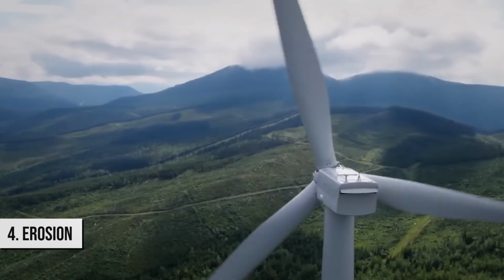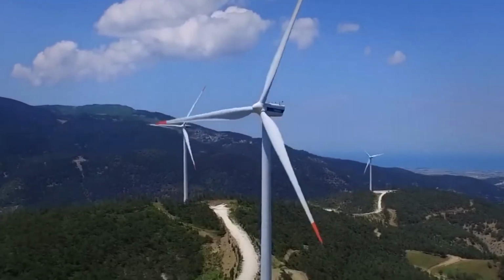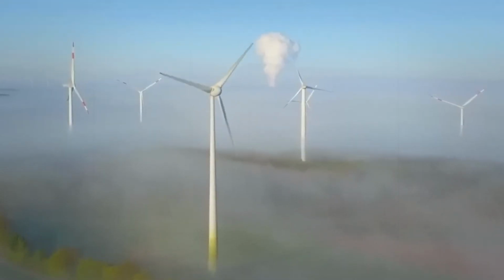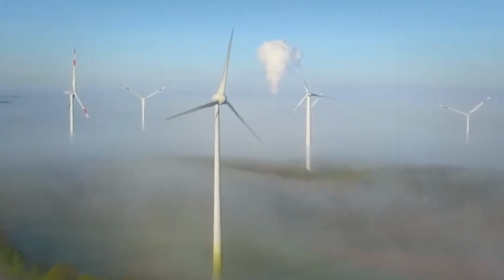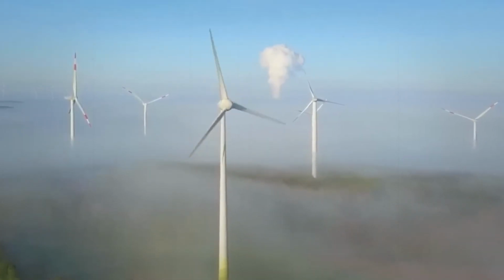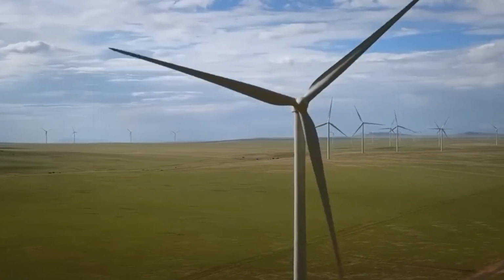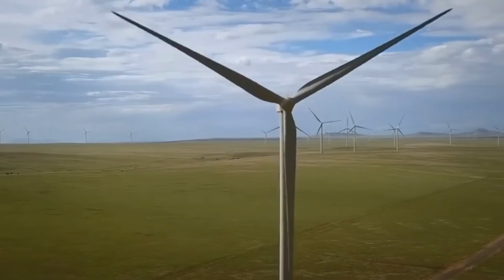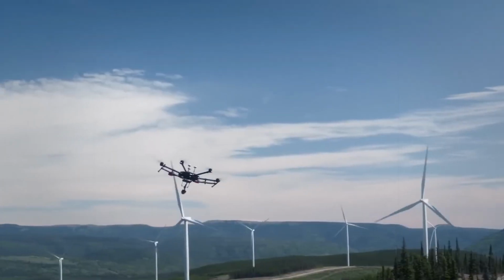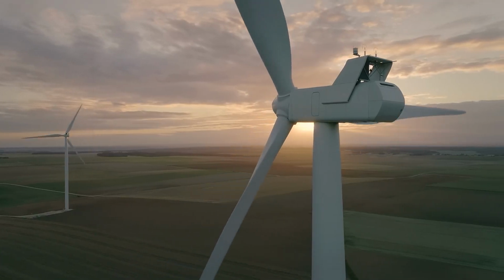4. Erosion. Erosion is a slow, progressive defect that wastes a lot of energy. The leading edge of blades is the primary area that is impacted by this phenomenon, since that is where particles of rain, hail, sand, or dust strike at high speeds. The following are some of the reasons why it is important.